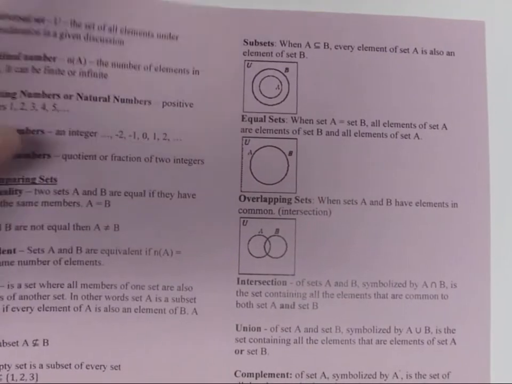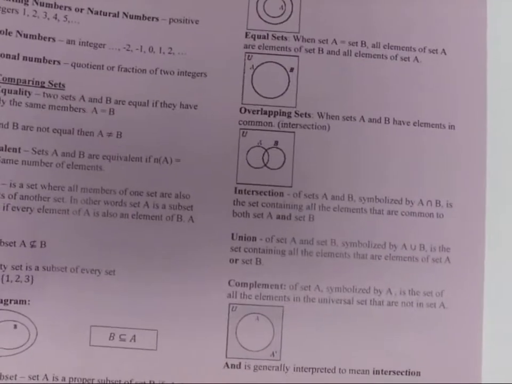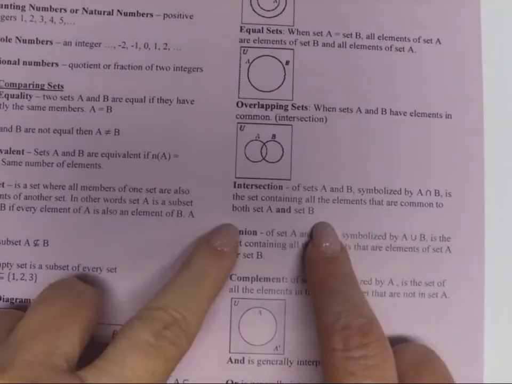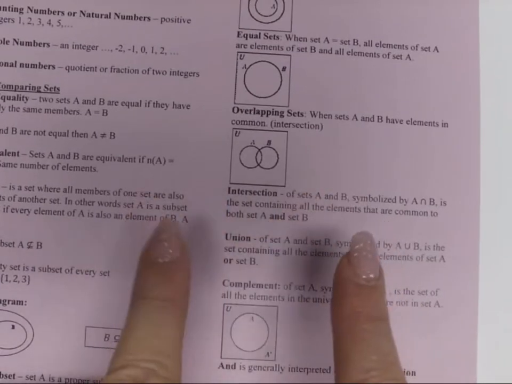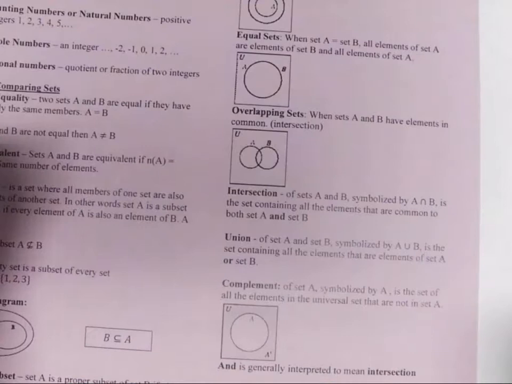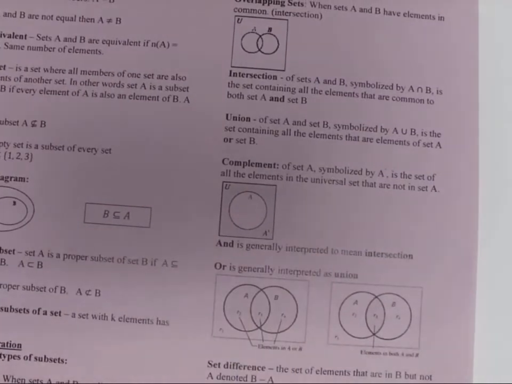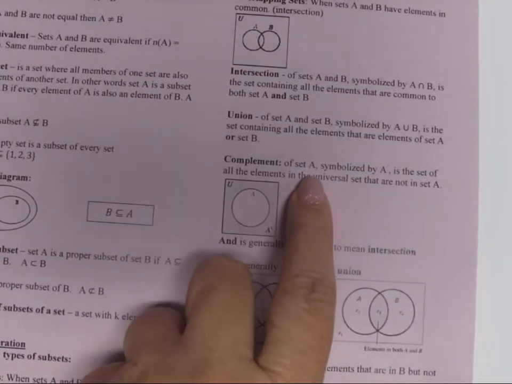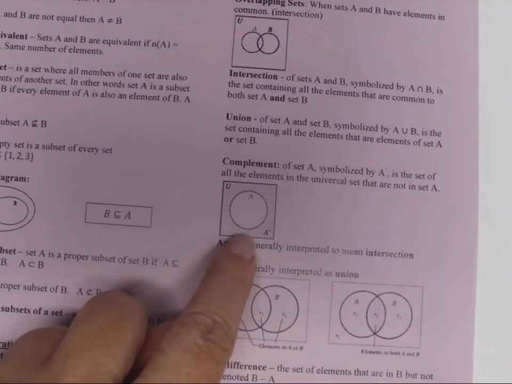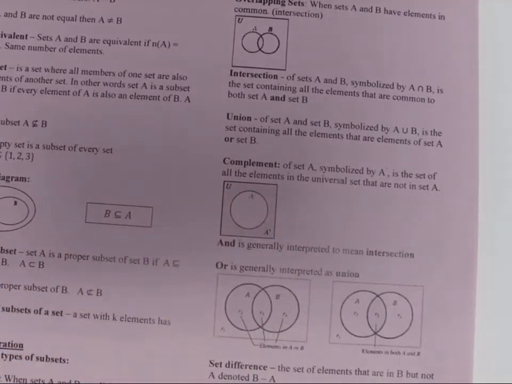Now the union of sets is symbolized by A union B. It looks like a U. They're not really U's, but they look like it. It's a set containing all the elements that are elements of set A or set B. So with intersections, it has to be in both, so it's an and. Union is all of this set and all of this set, not just where they overlap, but both sets together, no matter if they have elements in common or not. And then we have the complement. If we're looking at set A, A apostrophe is the notation, and it's the set of all the elements in the universal set that are not in set A. So if this is set A, everything outside of set A is the complement.